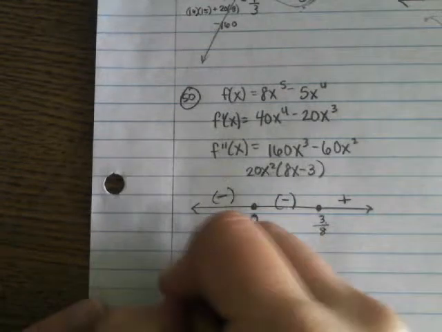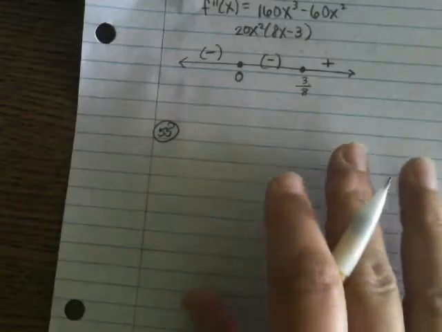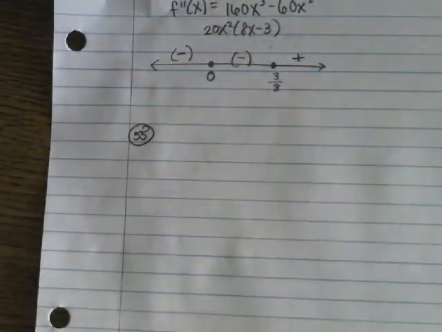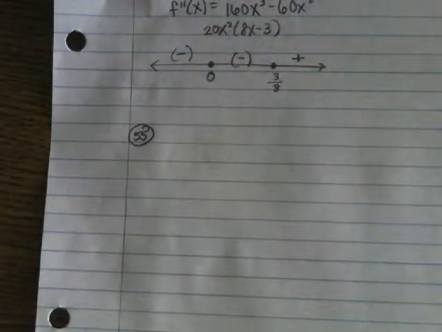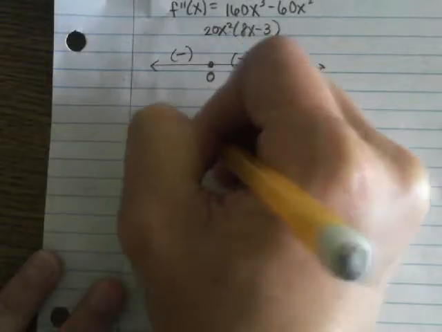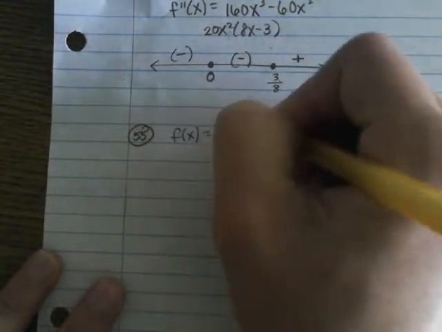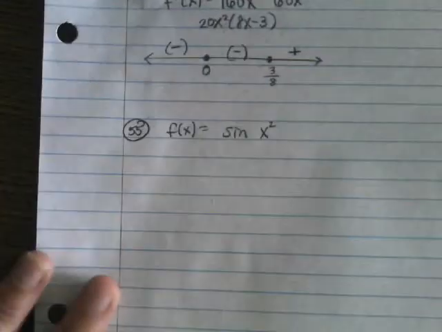Find the approximate value of C on the closed interval from 0 to 2 that satisfies the mean value theorem. So f of x is sine of x squared. And is this a calculator question? Just look at your answers. All right, we'll use one just for the sake of it. But don't worry, it won't happen on your final.